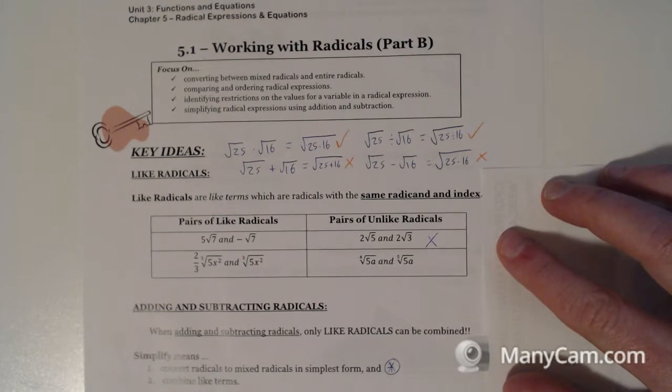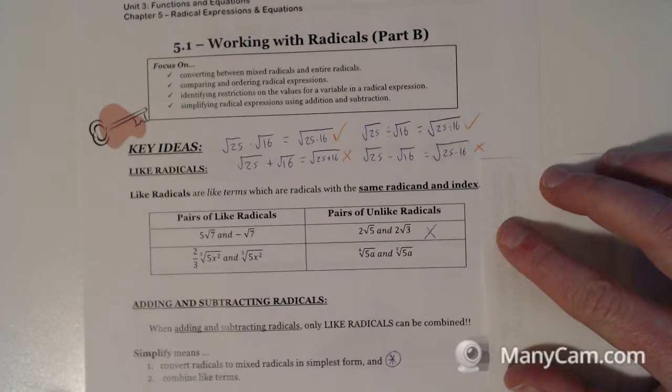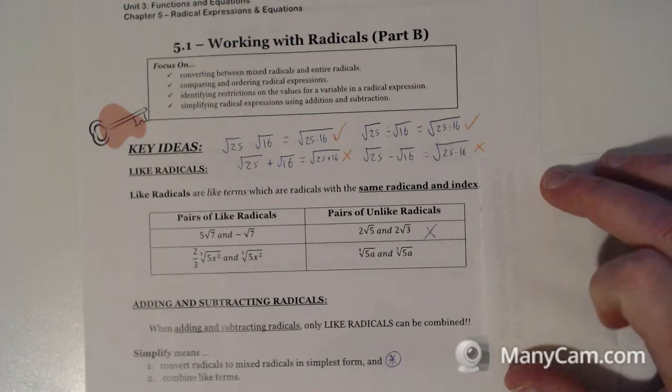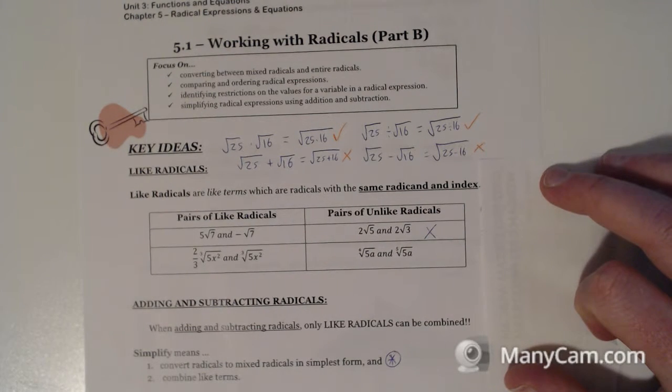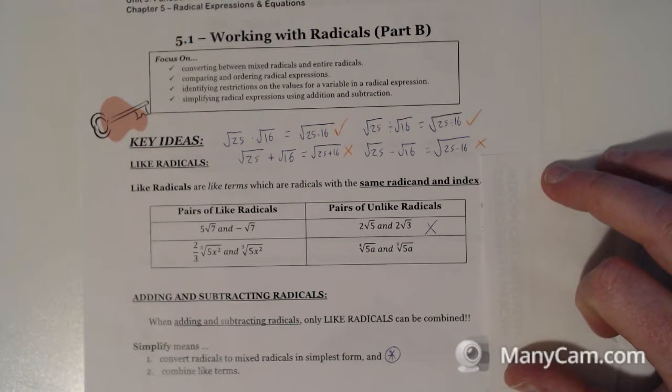And this is really the key distinction. This is something that I don't think I had clear in my head when I was going through grade 11 the first time. And it really made me scared of square roots because I was always doing some small things wrong. If you can multiply and divide them, it seems weird that you cannot add and subtract them, but you're just not allowed to.